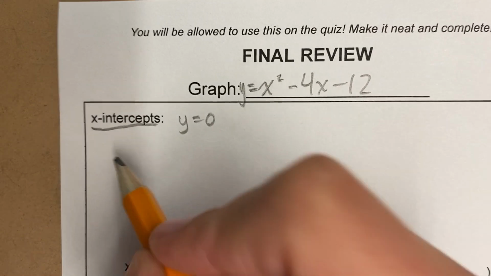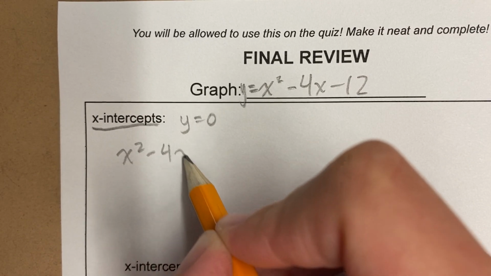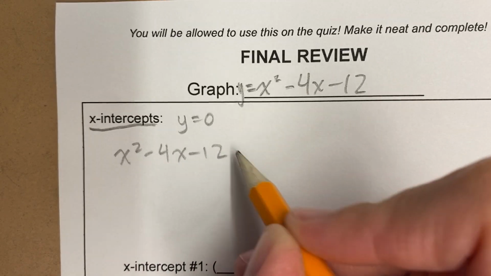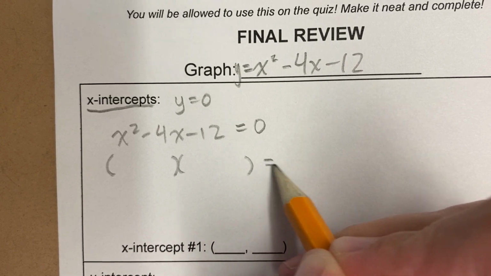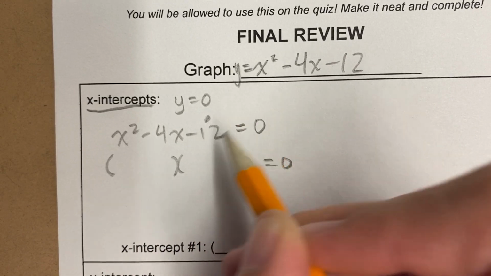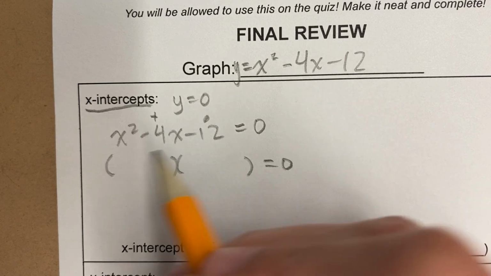So instead of x squared minus 4x minus 12 equaling y, I'm going to make it equal 0. And then I'm going to solve by factoring. That looks like this. I need two numbers that multiply to negative 12 and add to negative 4.